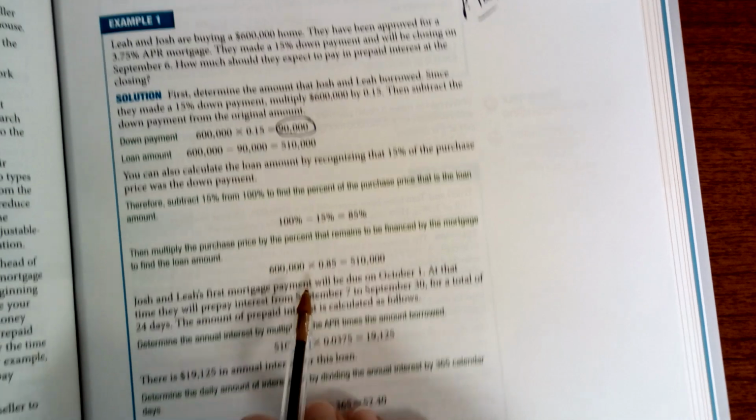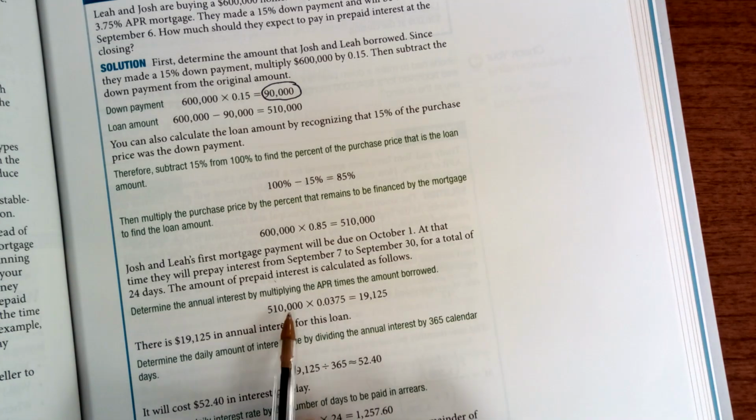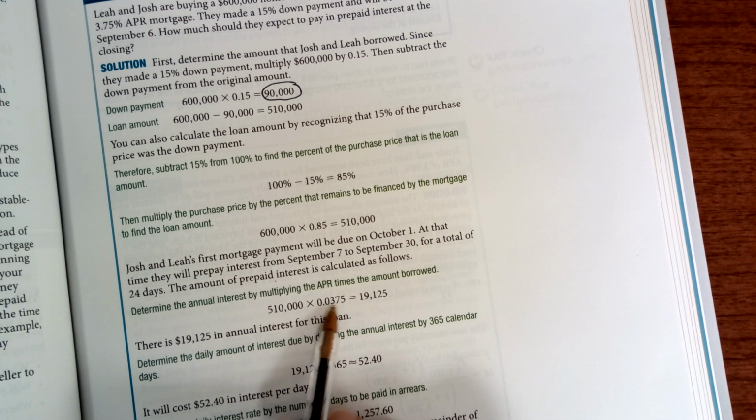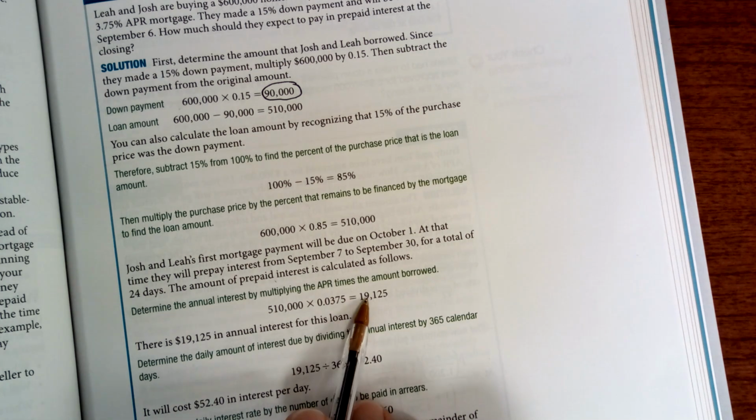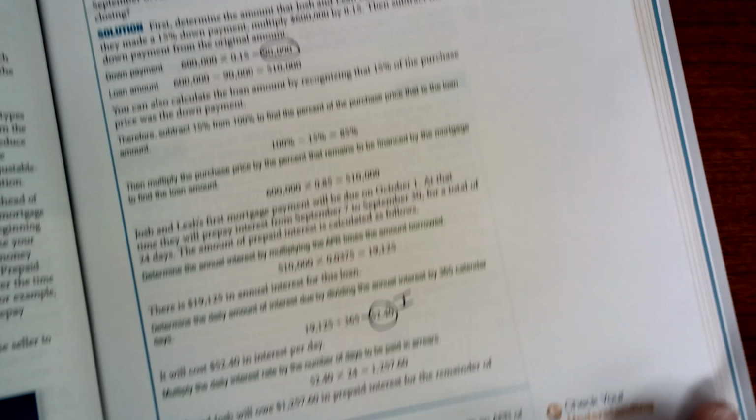Now, you take how much you're going to borrow times 0.0375, which gives you this amount. Okay, that gives you your annual APR. You're going to take that amount and divide by 360 days, 365 days. This is how much interest you pay each day for this mortgage.